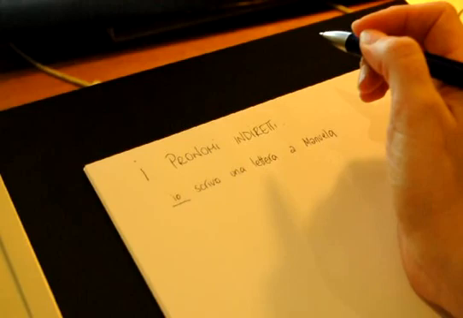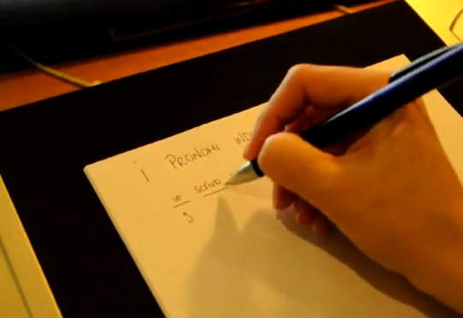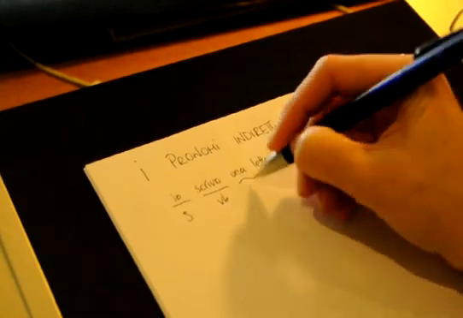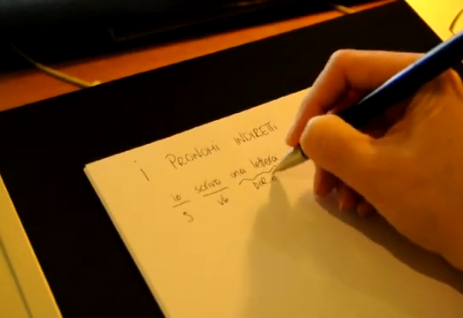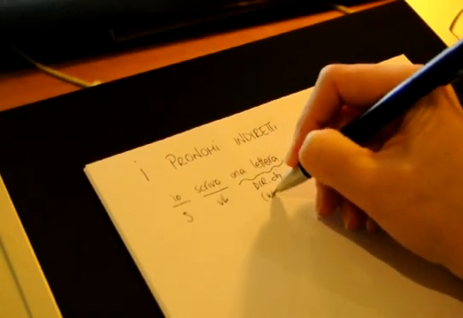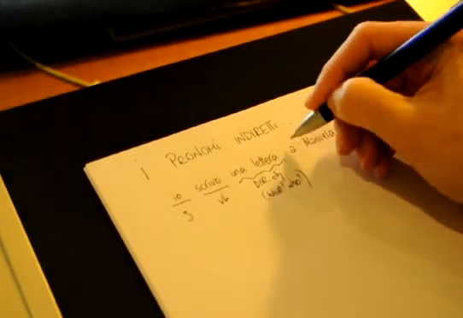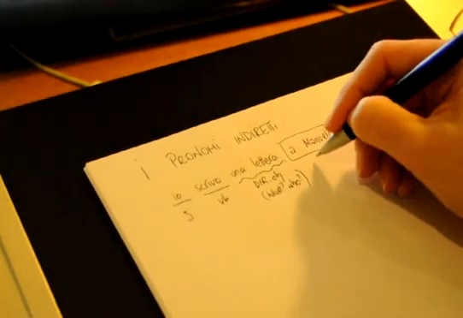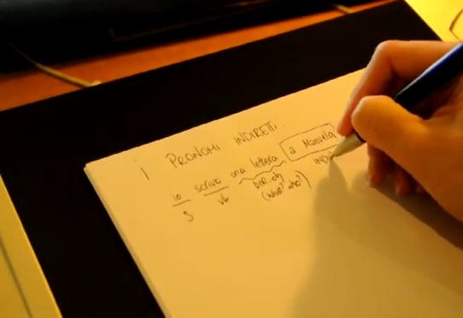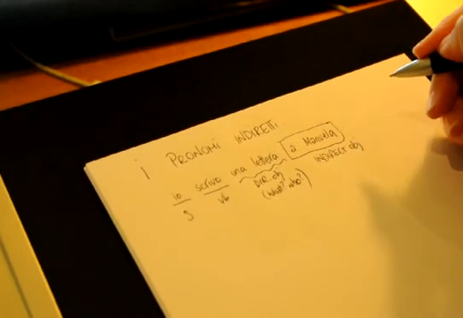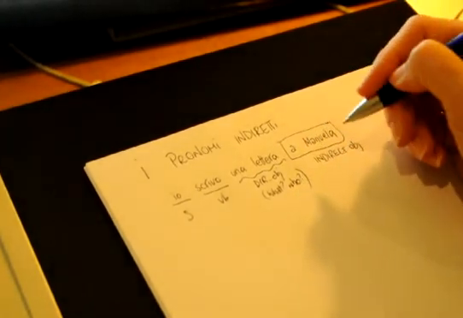Io is my subject, scrivo is my verb, una lettera is my direct object, answer to the question what or who. A Manuela is my indirect object. To whom? Who is the person receiving the action?